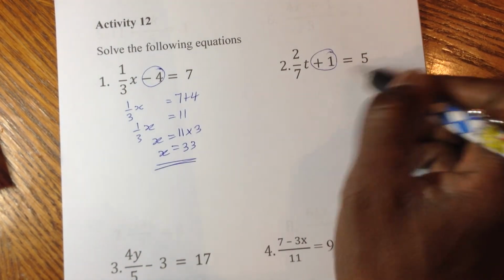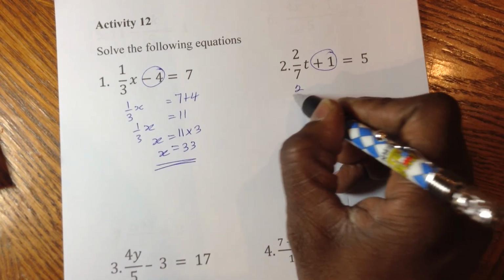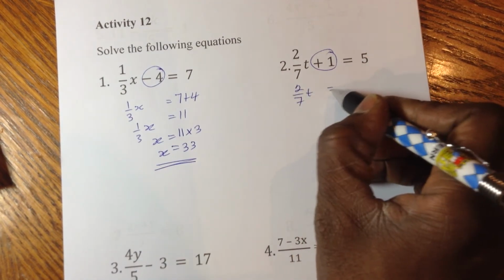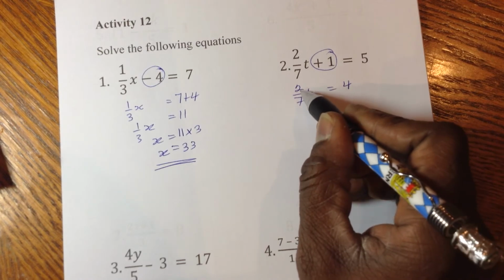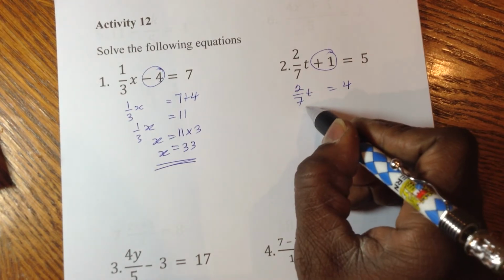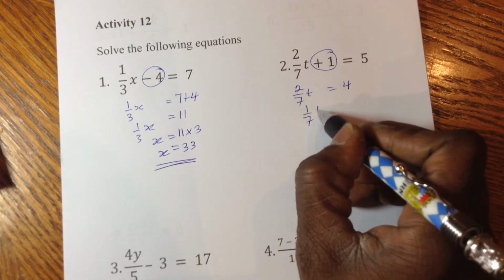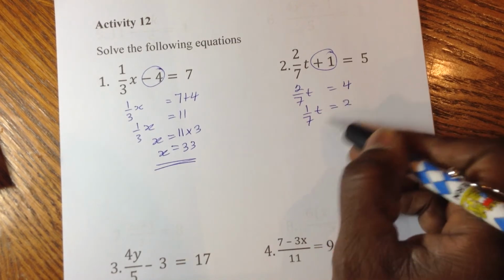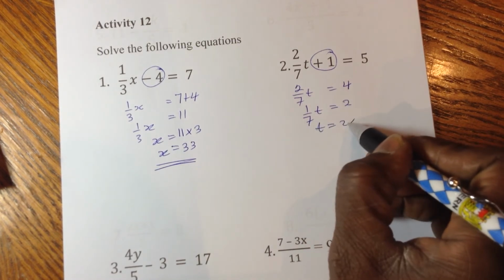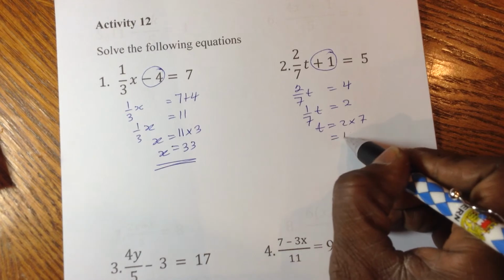Because it's add 1, I subtract 1 from both ends. So I'm going to get 2/7 t equals 4. Then I can divide through by 2. So I'm going to get 1/7 t equals 2. Therefore t is going to be 2 times 7, which is 14.